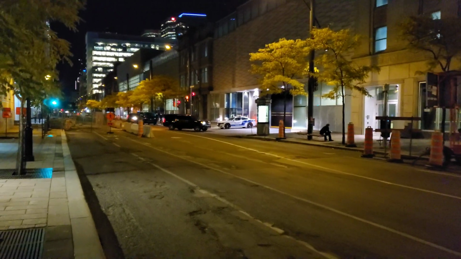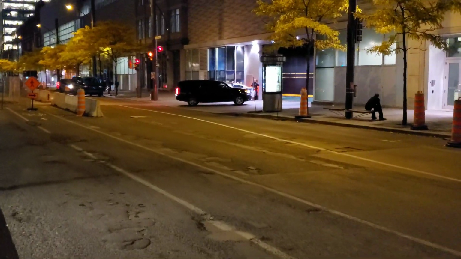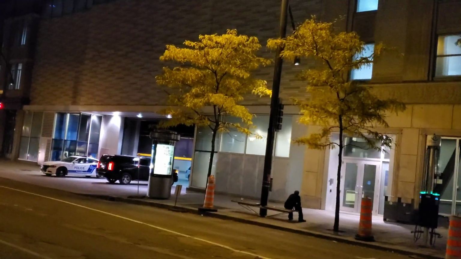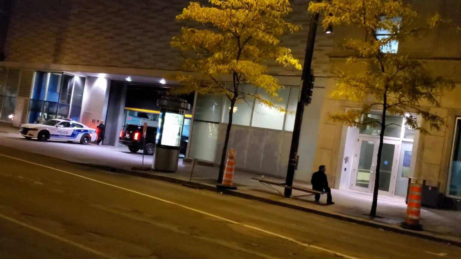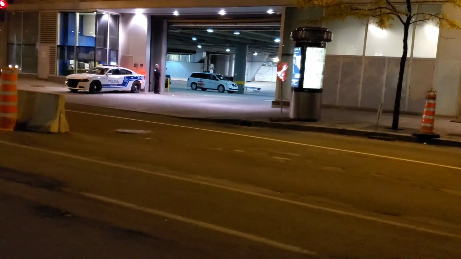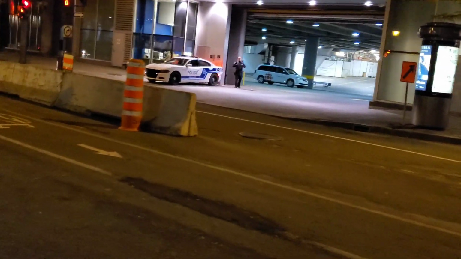Oh, look at that, that's awesome. What was that? That's a rare vehicle. That was really cool to see. And look at that, they have armed guards out here and everything. Oh, there's a CBC truck. So definitely probably some kind of VIP in there. We'll see what happens as the night goes on.